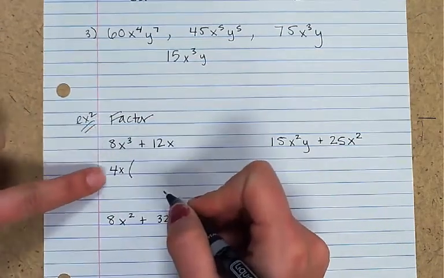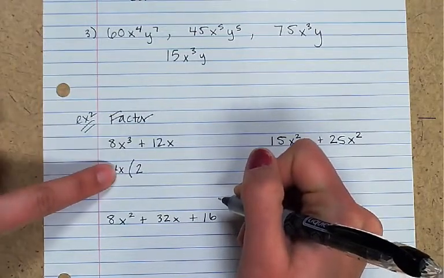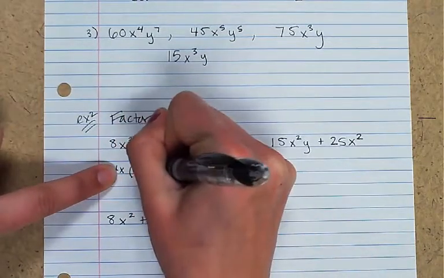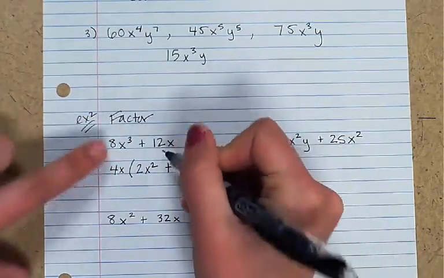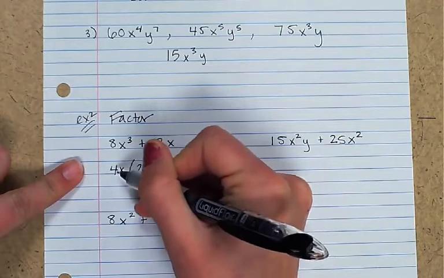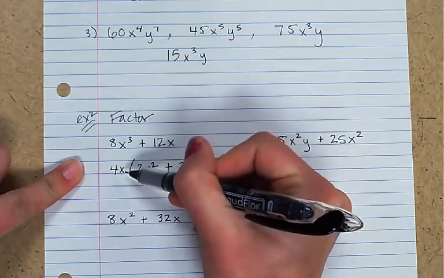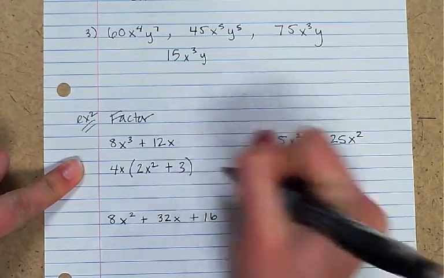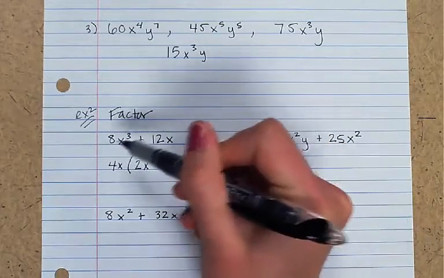So 8 divided by 4 is 2. If I had x cubed and I took one of those x's away, now I just have x squared. It's positive, so we're going to put plus. 12 divided by 4 is 3. And we only had 1 x, and we took it off, so now there's nothing left. You can always check your work and see if when you distribute this 4x back in, you get back to the original expression.